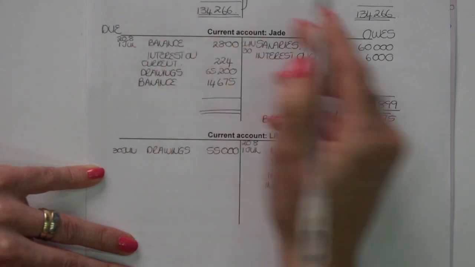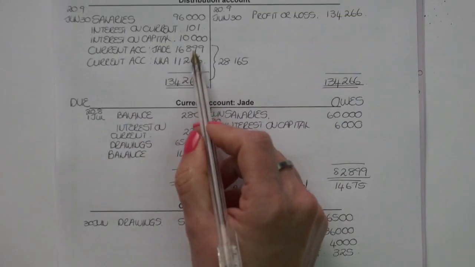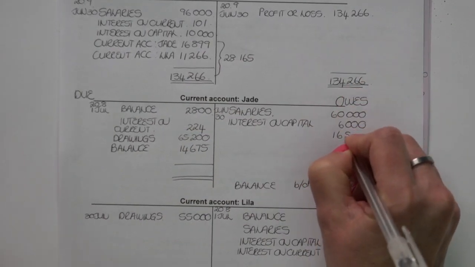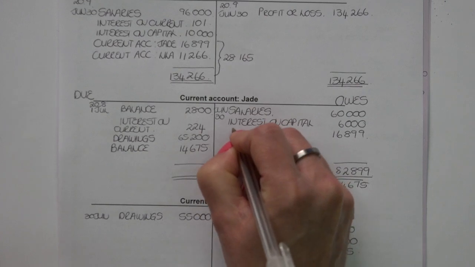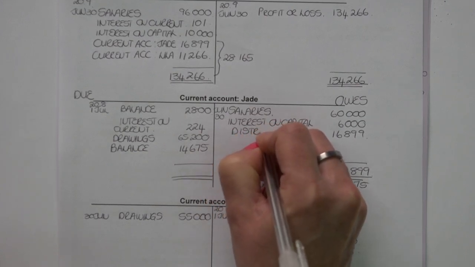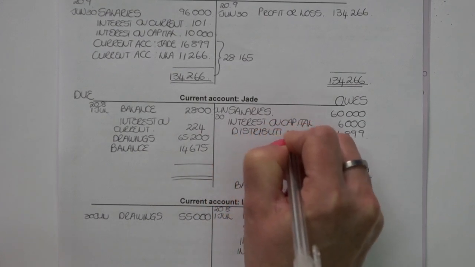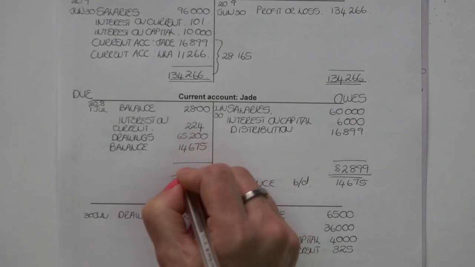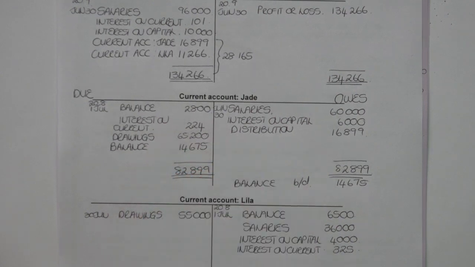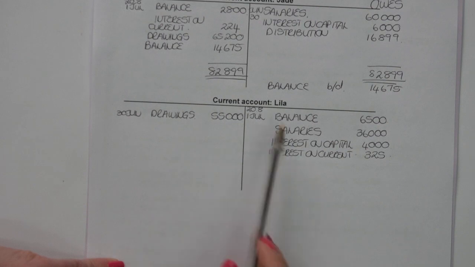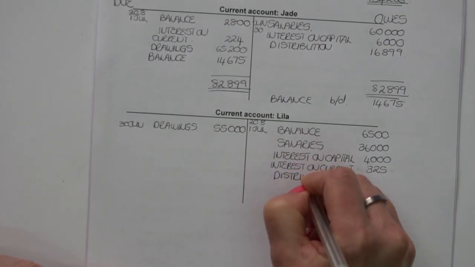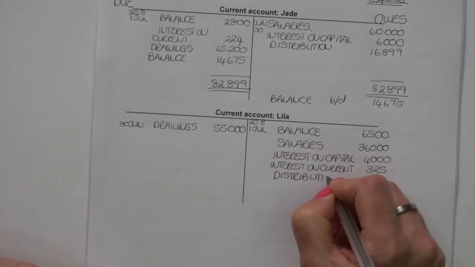This current account, profit distribution, will also be entered on the credit side. That comes from the distribution account. And the same will be done to the current account of Lila. We will give the distribution of the final profits on the credit side.